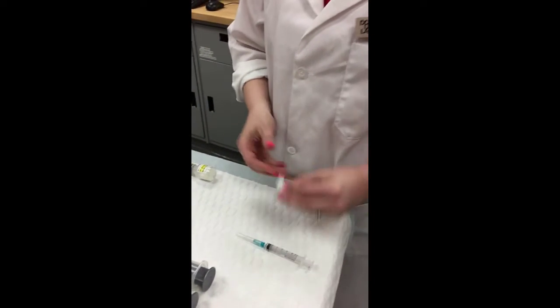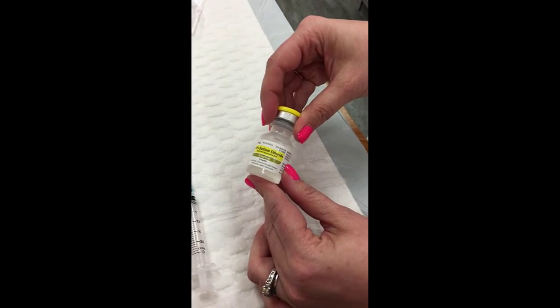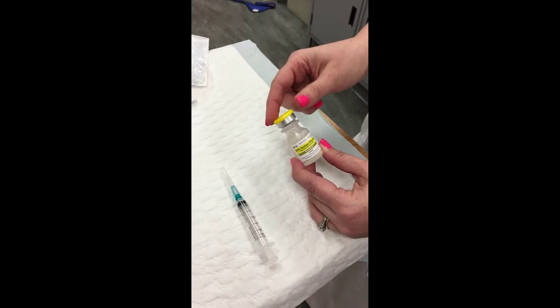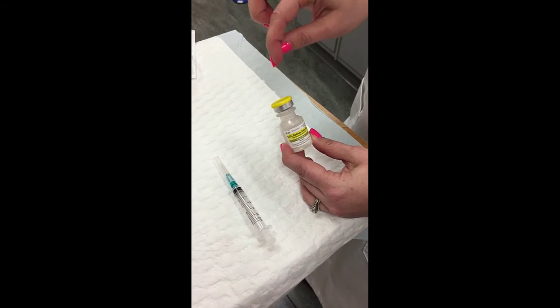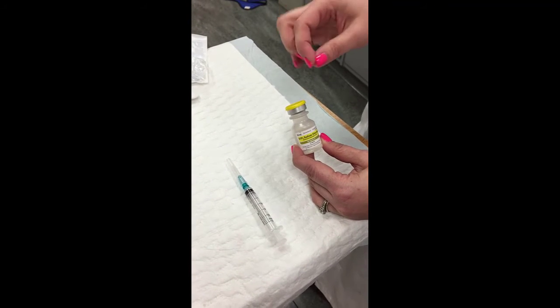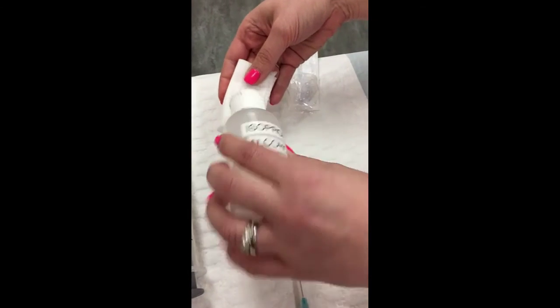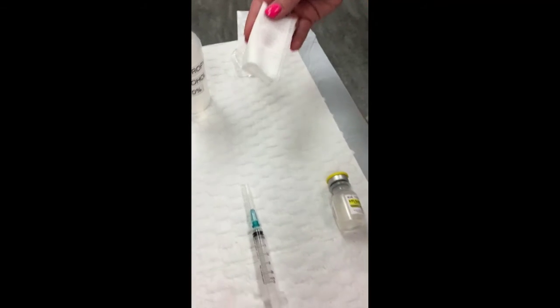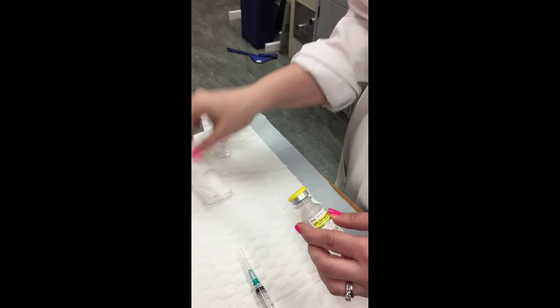Now, what I'm going to do is draw up my sodium chloride. Okay, it is a new vial, so what I can do is pop this cap off and the rubber stopper will be sterile. If it was a medication that is a multi-dose vial, what you will do is take a little bit of alcohol and put it on a gauze or a cotton swab, and once the rubber stopper is there, wipe the top of it just to prevent any contamination.